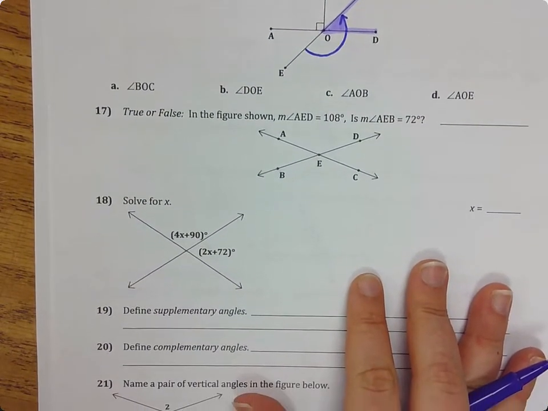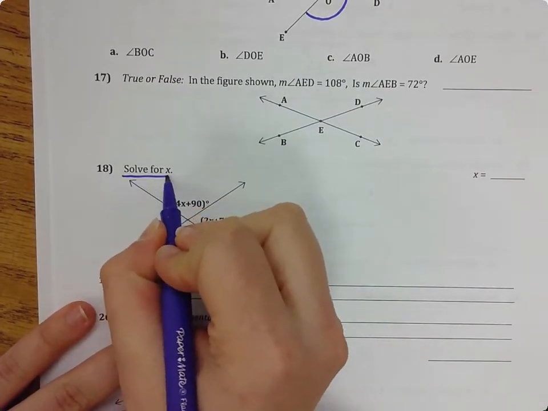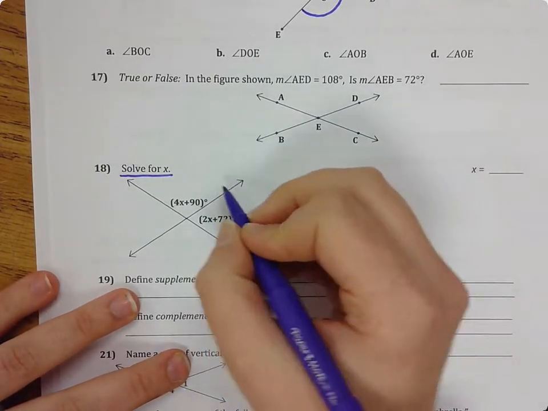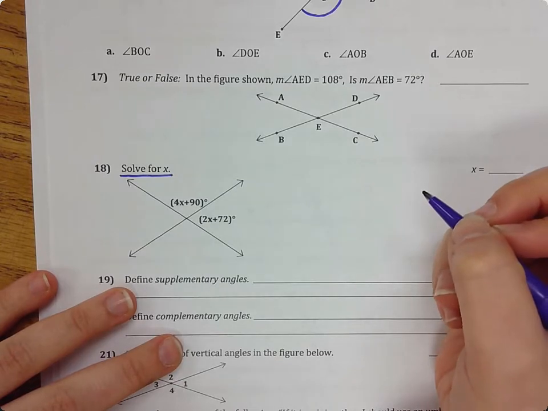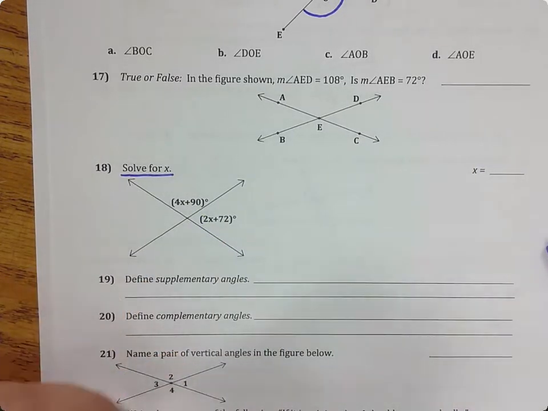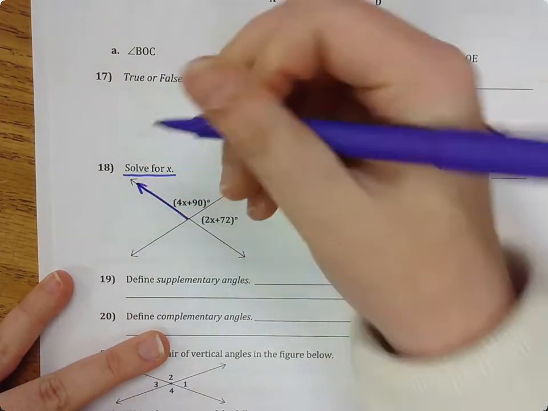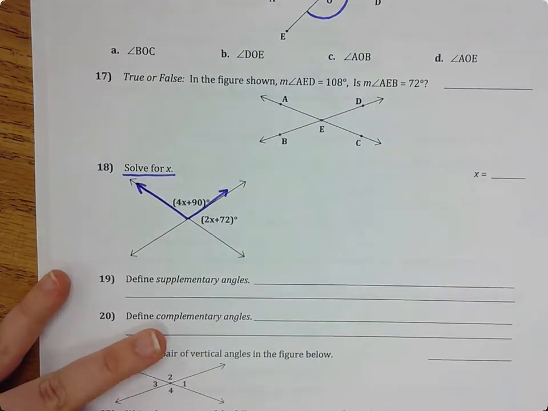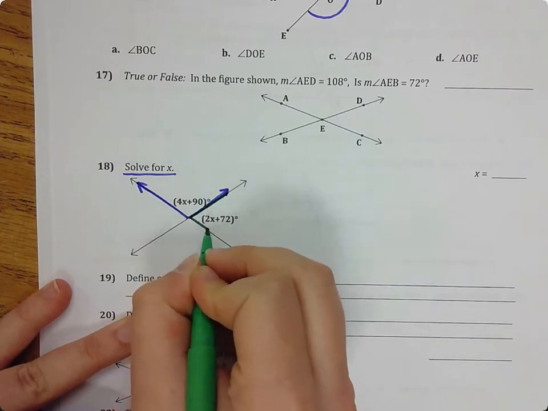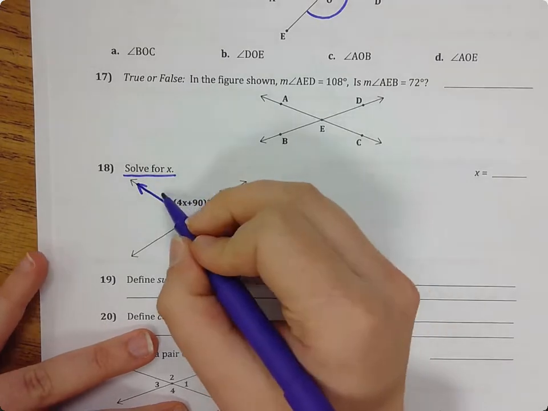Number 18 is using linear pairs to help us solve for a value of x. So the thing we know about a linear pair is that they add to equal 180 degrees. They're what we call supplementary. So we've got to confirm we have a linear pair here. Well, this angle has a line here and a line here. This angle has the same and this one over here. These two form together to make a straight line, so all is well in the world.